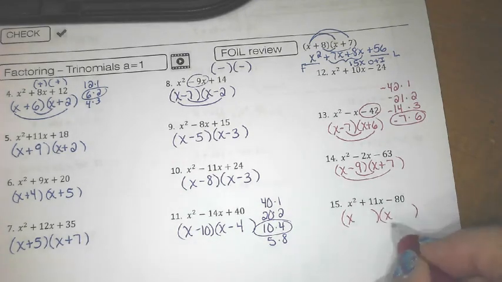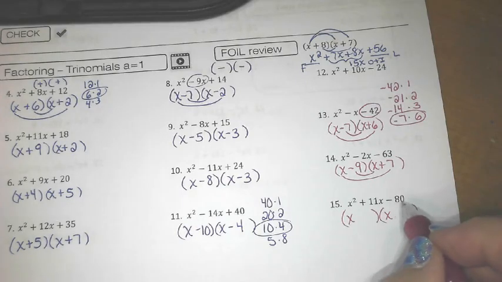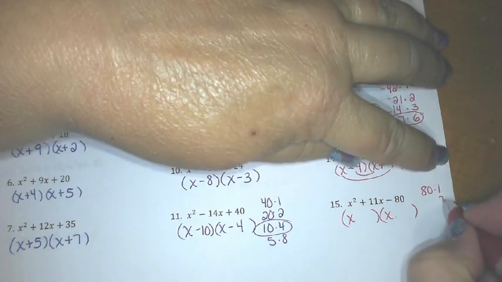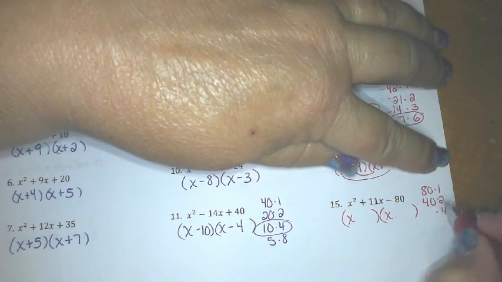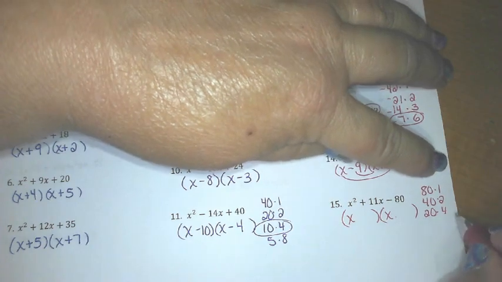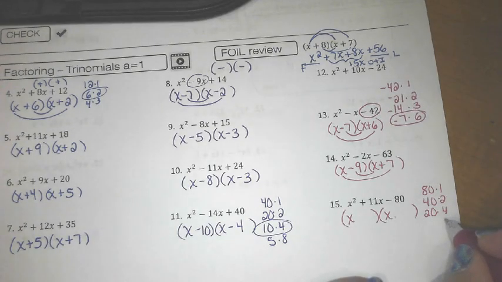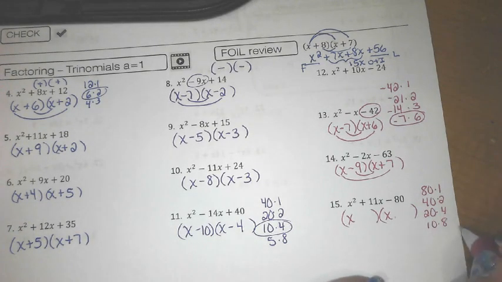So I know x squared is x times x, and I'm thinking of factors of negative 80 that add up to 11. Those aren't popping into my head right away, so I'm going to see about making a list here. Let's see, does 6 go into 80? How about 7? 8 times 10. What else goes into 80? I'm missing something here, because none of those add up to 11.